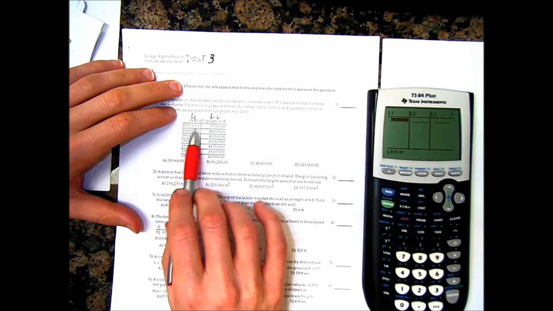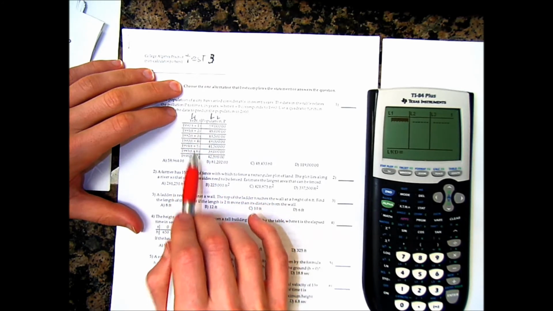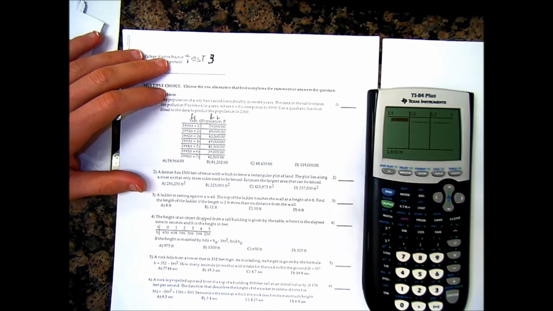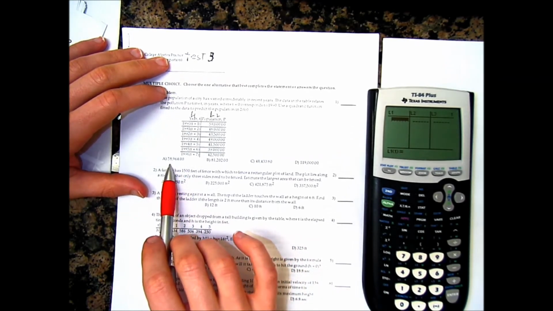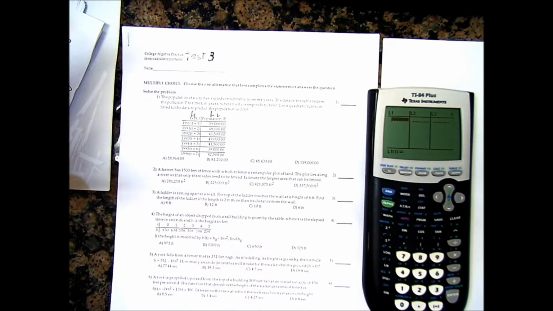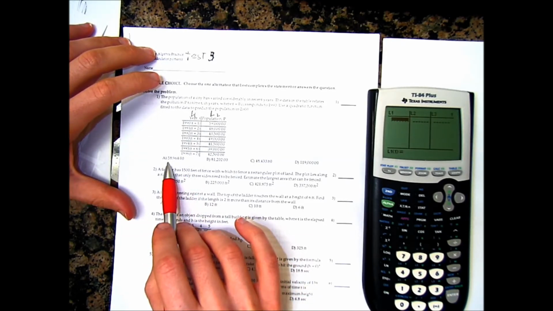Like I could enter 1, 2, 3, 4, 5, 6, 7 like it has here, or another set of numbers. It's your choice. The issue is you're going to get a different equation, but it's still going to give you the right answer in the end. You're going to get different coefficients, but it should still give you the right answer in the end.